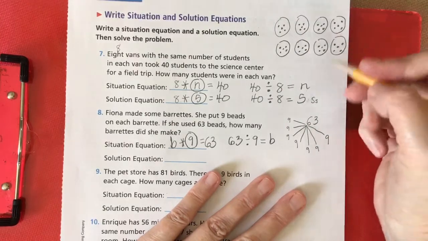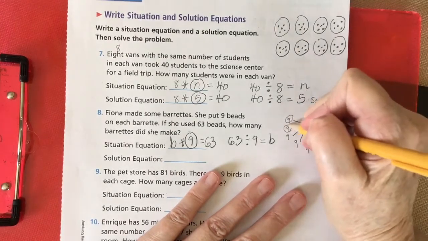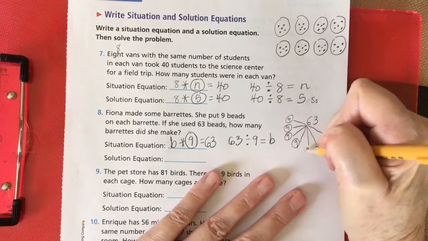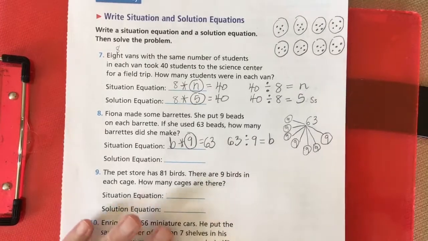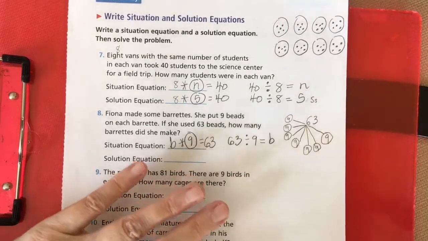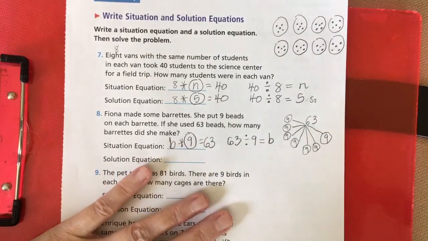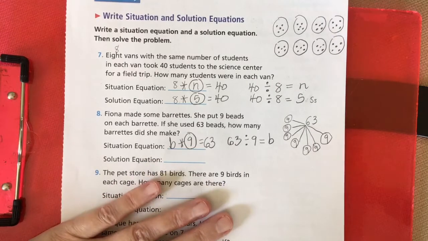So now I'm going to count how many barrettes that is. 1, 2, 3, 4, 5, 6, and 7. So now I've solved for my barrettes. It's 7 barrettes. Okay? 7 barrettes.